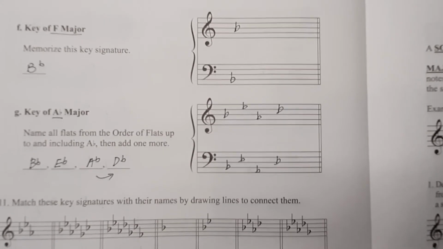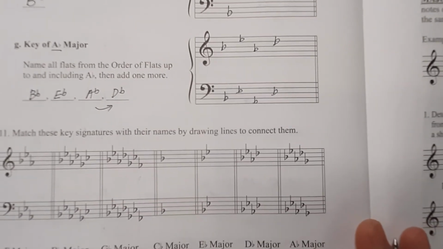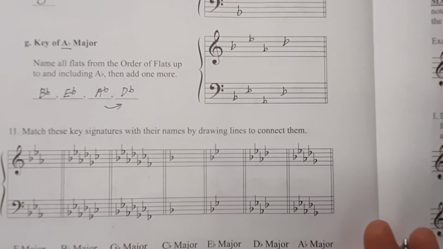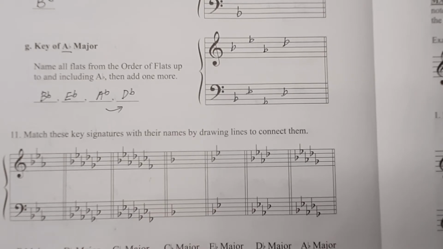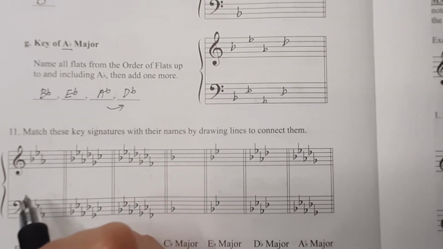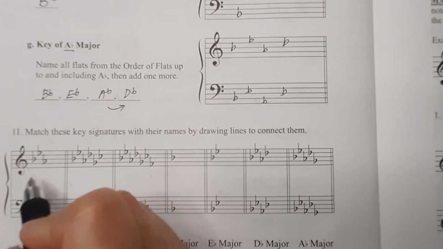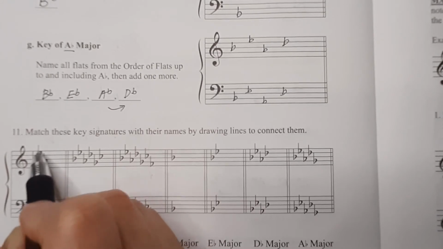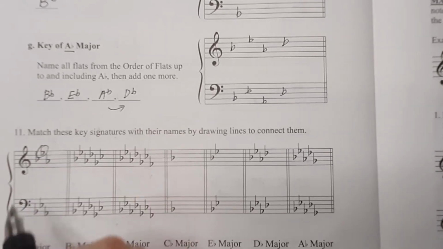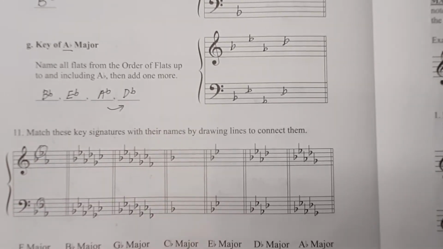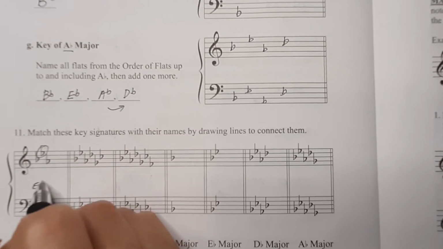Easy, huh? Okay, 11. Name these key signatures with their names. Okay, so let's do this one first. When there are 3 flats, it's B, E, and A, right? A flat is the very last one, and second to the last flat is E flat. So it's E flat major.